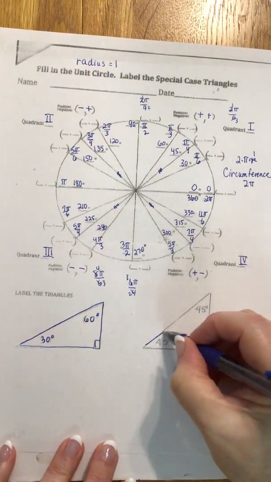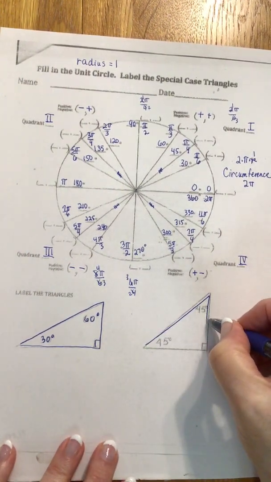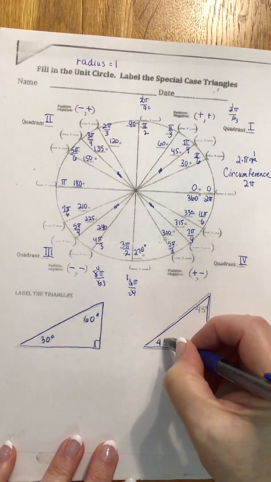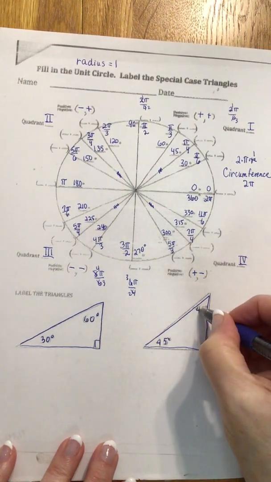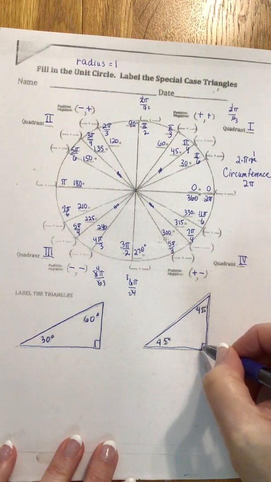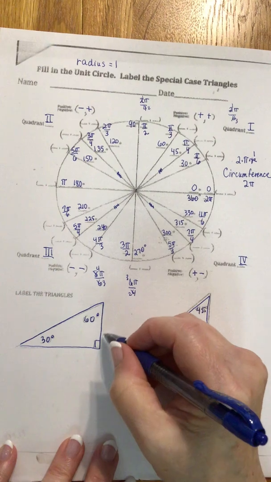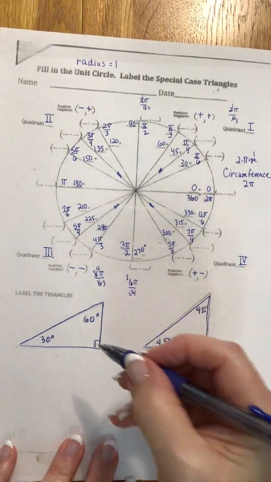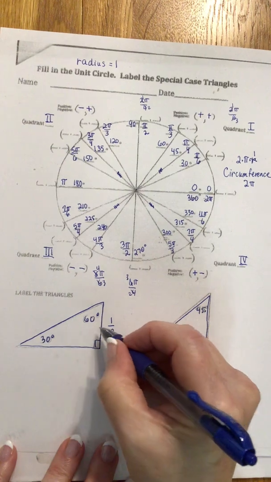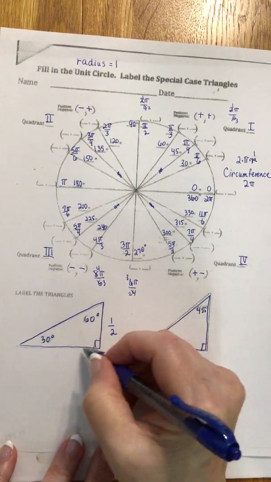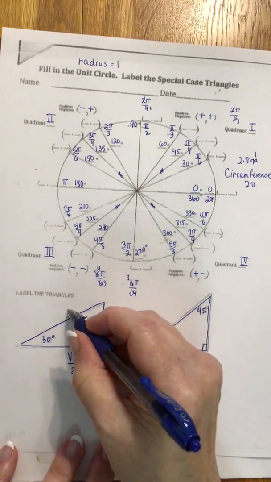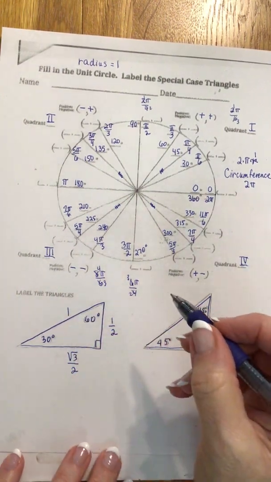And then we have one that's 45, 45, 90. On this one, this is the shorter side, this is the longer side. I want you to remember, the 30 is the shorter side, and it's going to be 1/2. The 60 is the longer side, and it's square root of 3 over 2. And the hypotenuse is 1, because we use it in the unit circle.